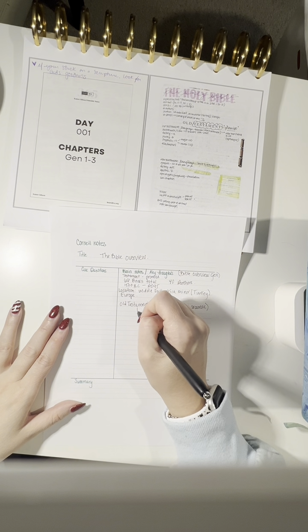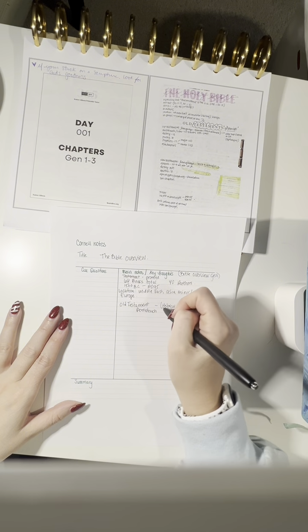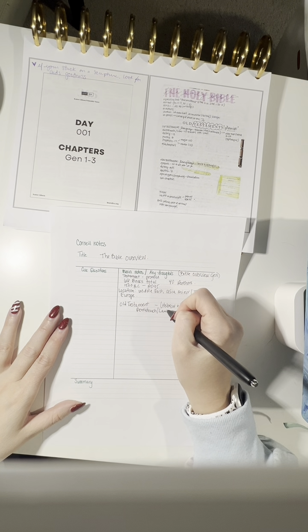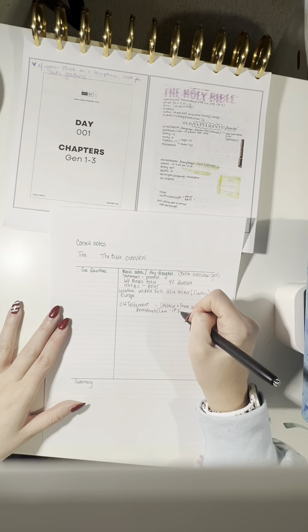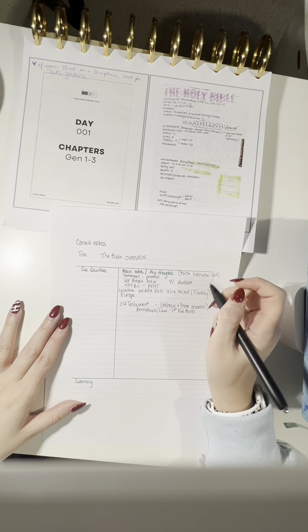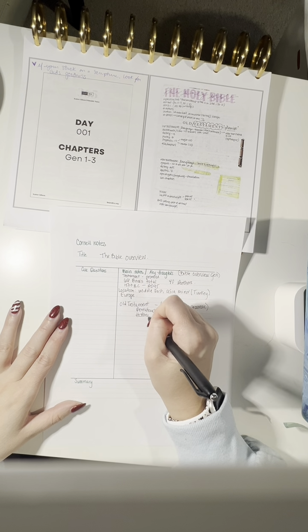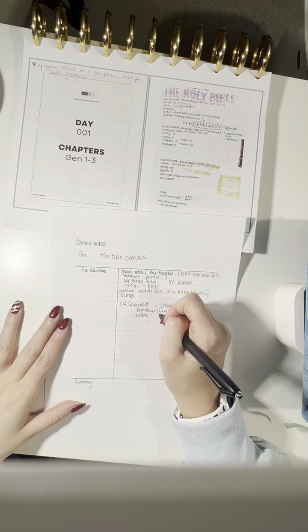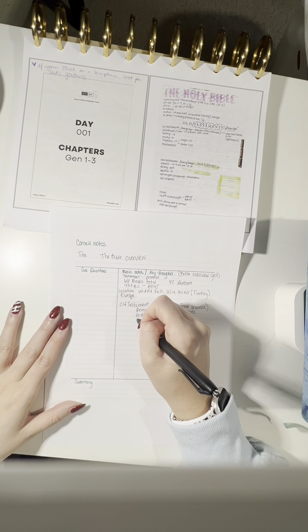So we have the Pentateuch, which is the law, and it's the first 5 books. We have history in here. There are 12 books. That's history in the Old Testament. We have poetry.